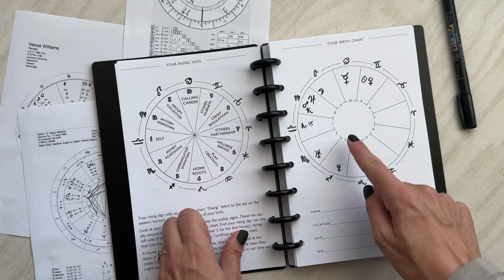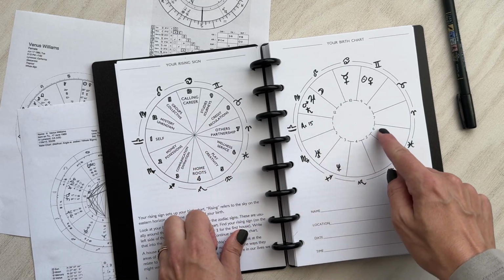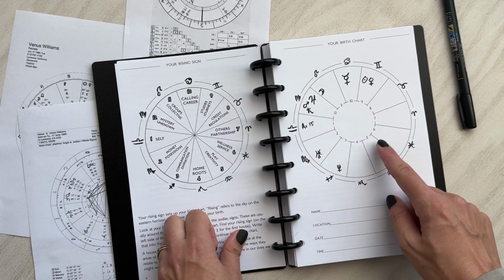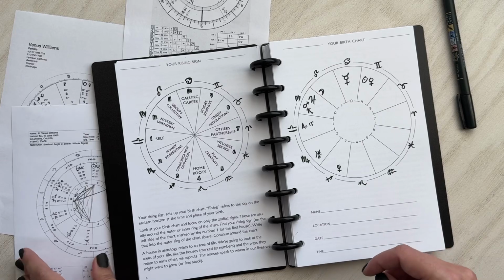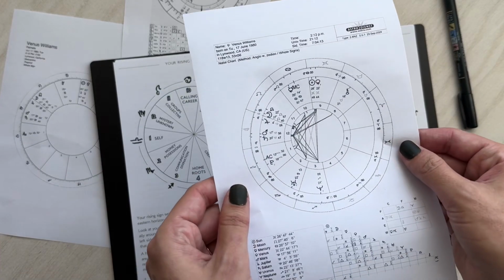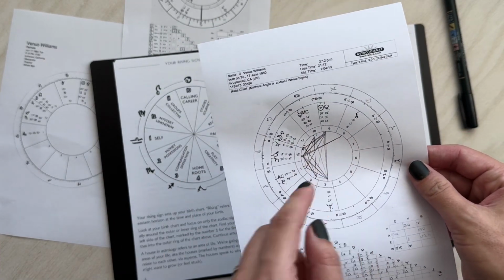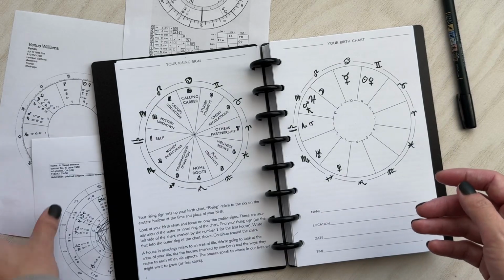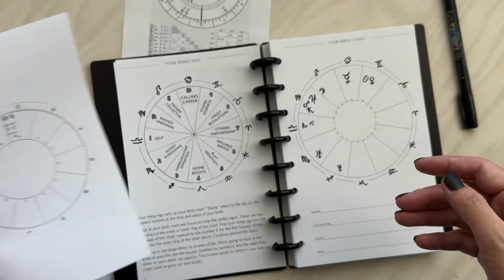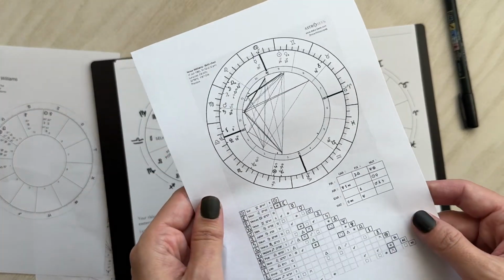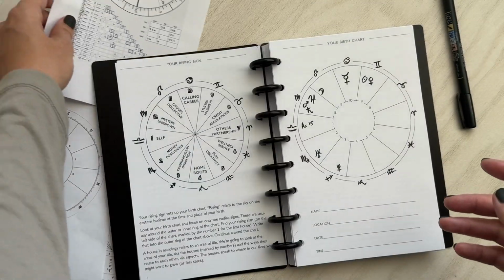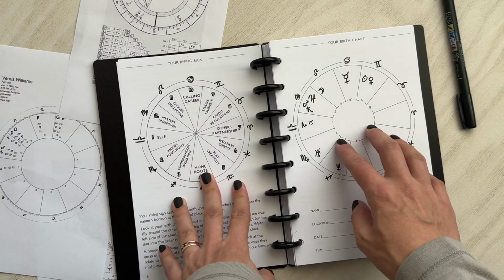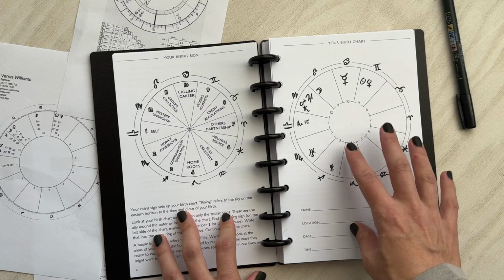And then on the birth chart, I have them lighter in the center. Many charts that print them out keep them in the center pretty light. I think all of these charts have them pretty light here. So I don't do numbers. I don't love numbers.